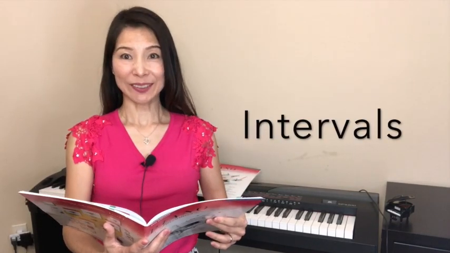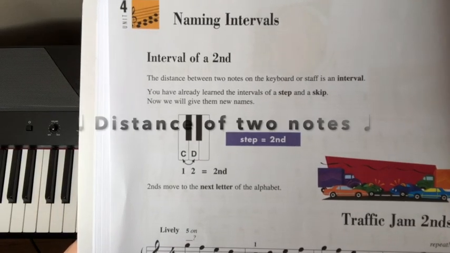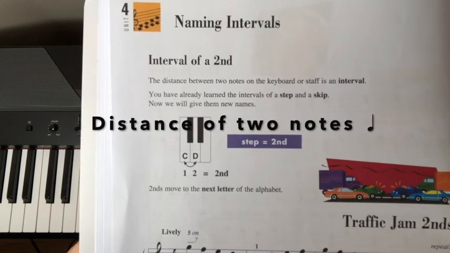Today I'm going to teach you intervals. Let's get to the lesson. An interval is a distance between two notes.